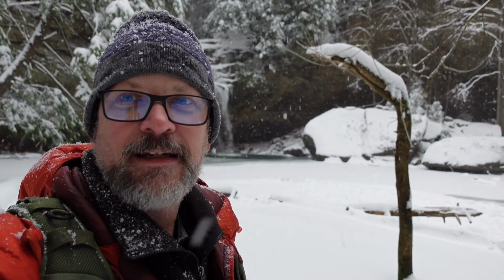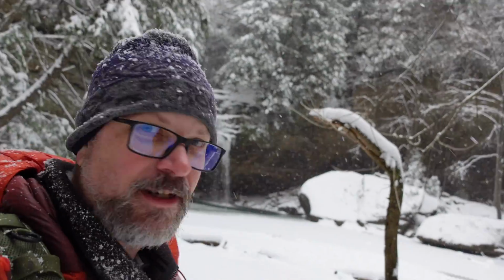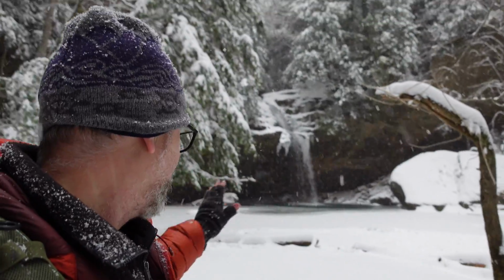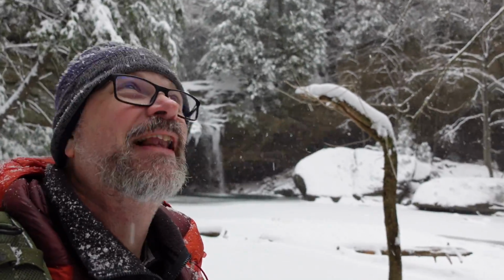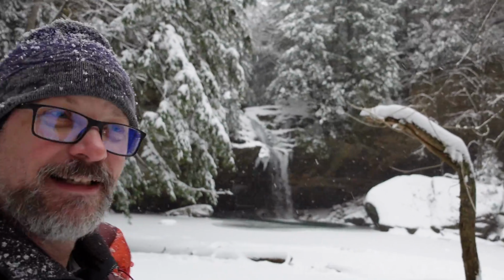Okay, this is probably the last composition of the day. Sort of came over to this side of the falls. It is starting to snow a lot more now, maybe the most snow we've seen since we've been out this morning. I know there was more coming. Yeah, so a lot of snow right now.